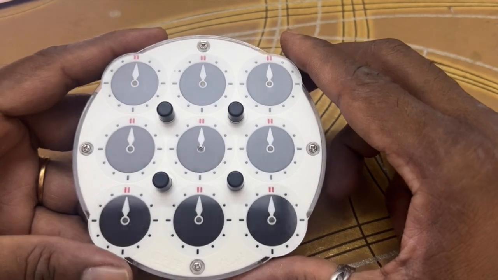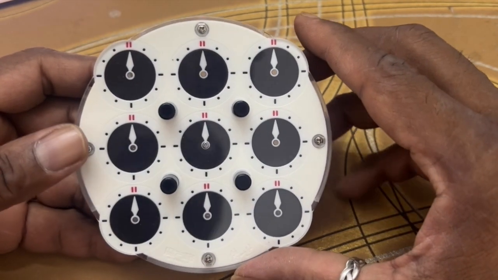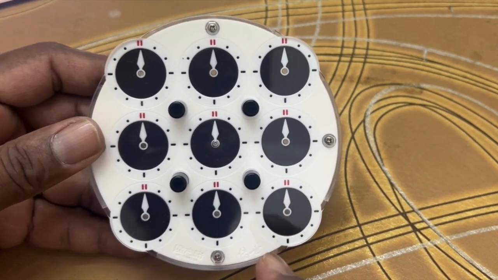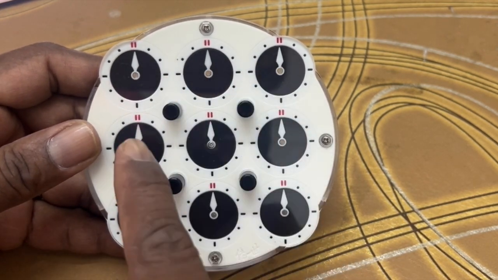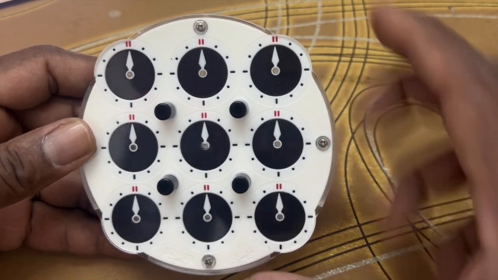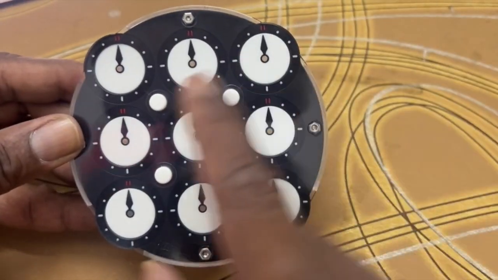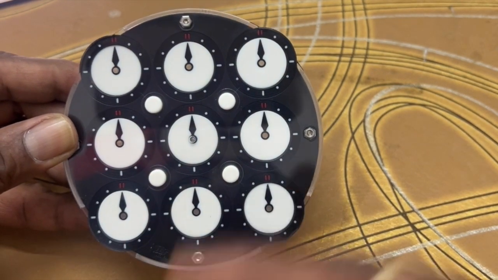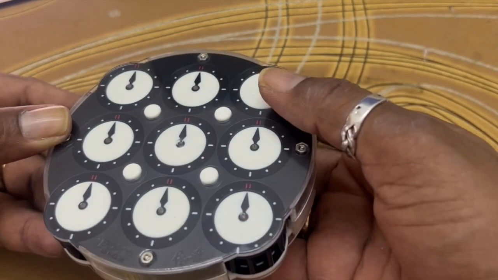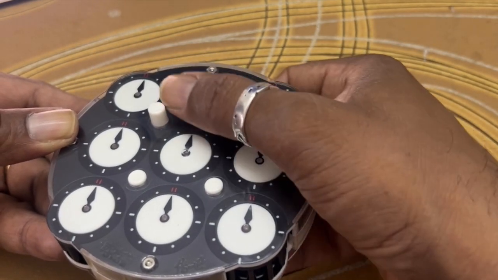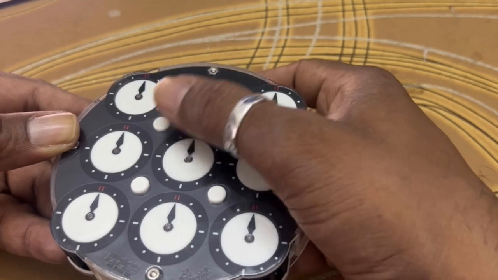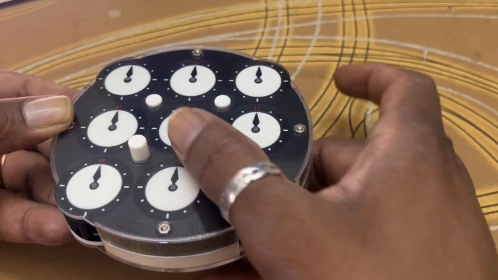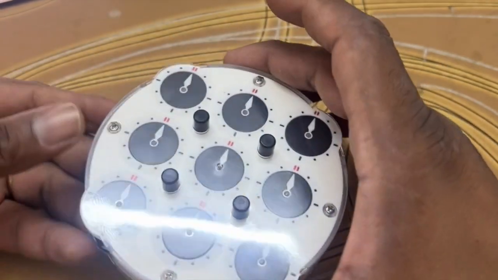Let us first understand some of the basics in this cube. Each face has how many dials? 1, 2, 3, 4, 5, 6, 7, 8, 9, and the opposite side also has 1, 2, 3, 4, 5, 6, 7, 8, 9. Then it has something called pins. The pins can just move up and down, up and down. All the pins can move up and down, and both the sides are similar.